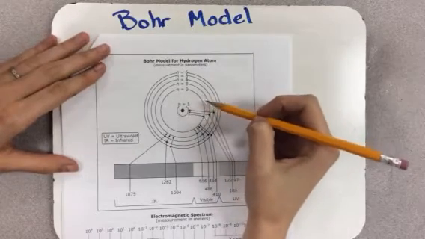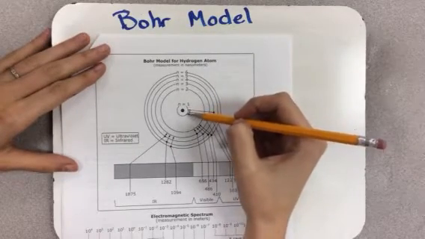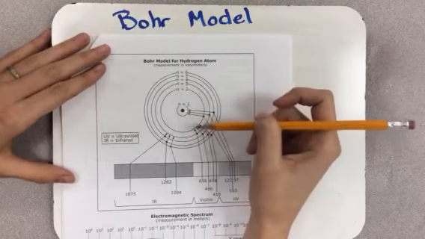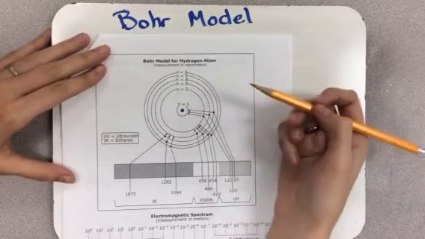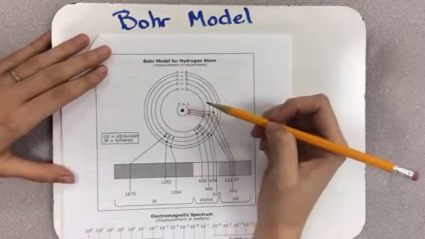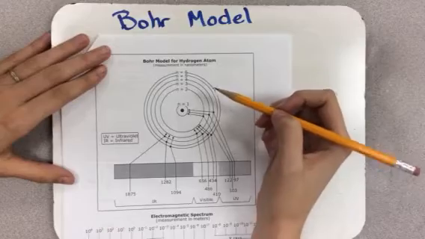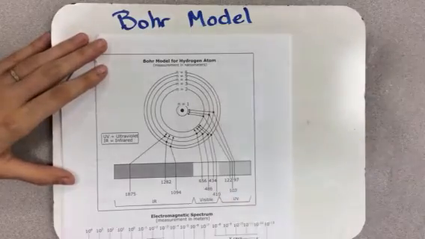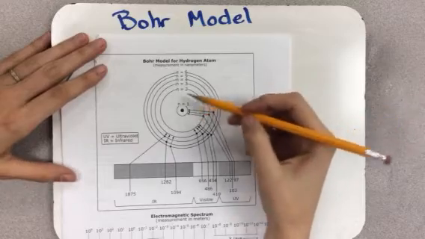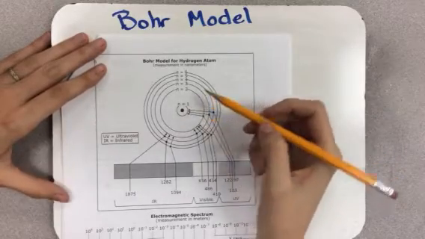The idea behind these energy levels is that electrons orbit the nucleus on these energy levels. We know now that electrons actually don't orbit. They don't go in one steady ring around the nucleus. They are in orbitals where they're just likely to be found. But for the purpose of what we're trying to do here, we're going to look at orbits.